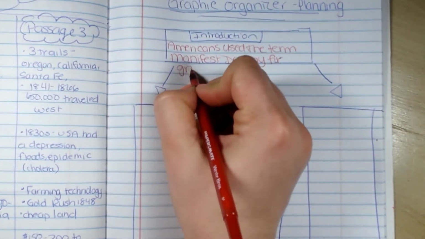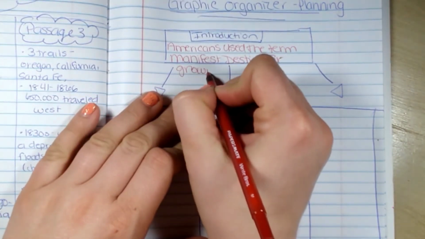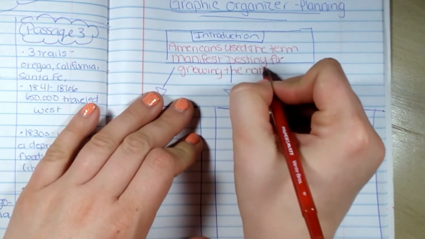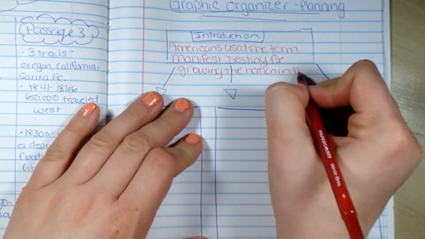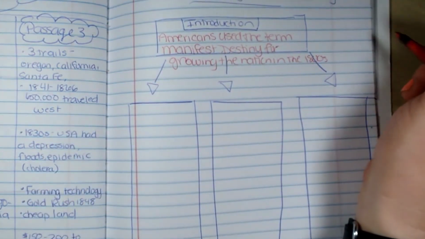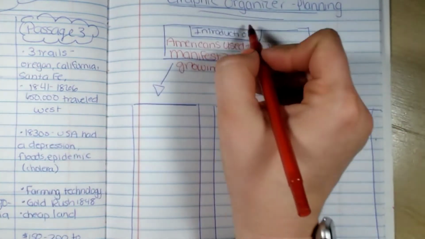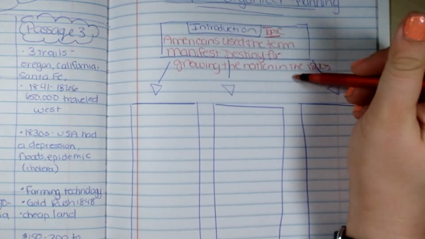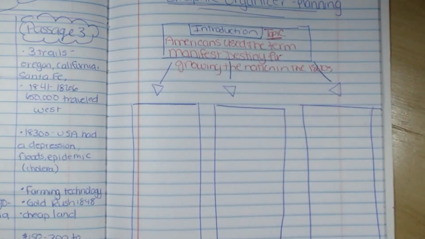And I'm going to have to go down here. I did not make my box bigger. Growing the nation in the 1800s. That is my topic. Everything I write has to do with manifest destiny, growing the nation westward.